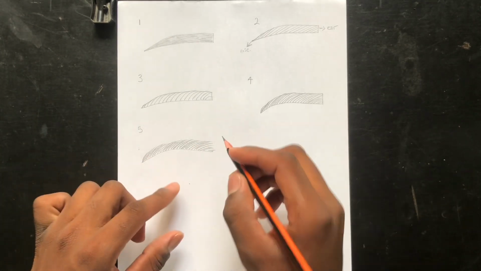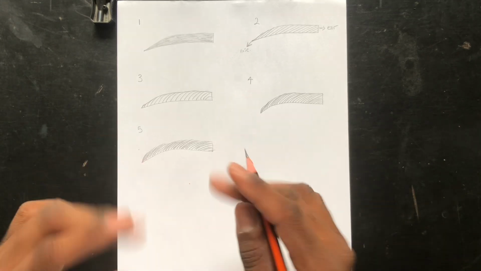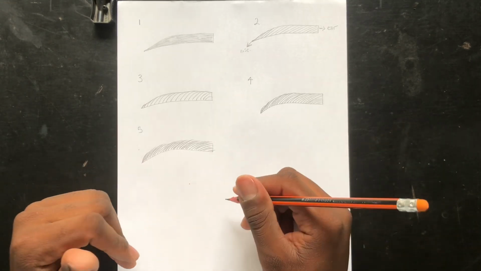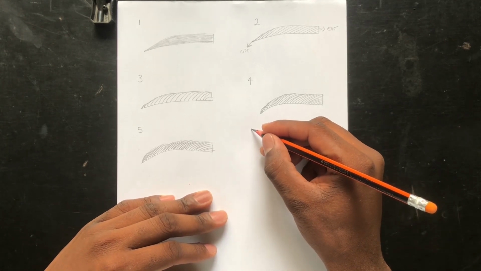So have you drawn that? And we forgot to block, I'm sorry. But that's the one. That's how you do it. Then let's go to 6, and then we head on to the last one.